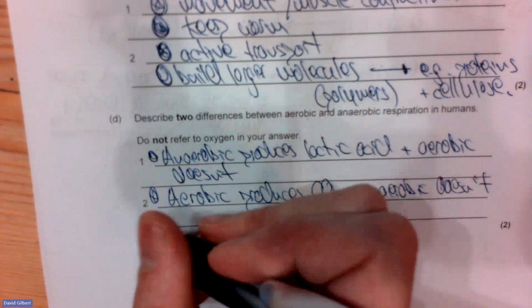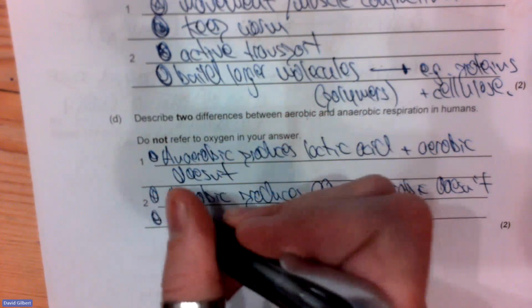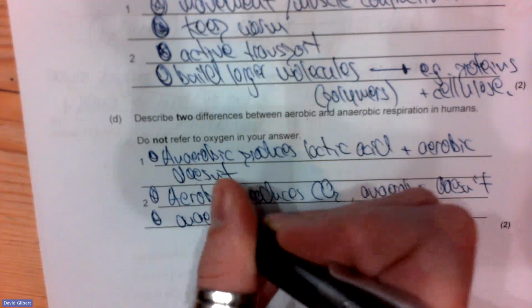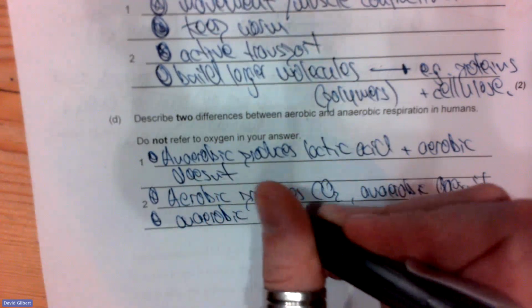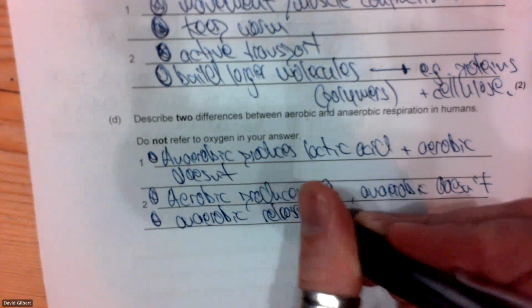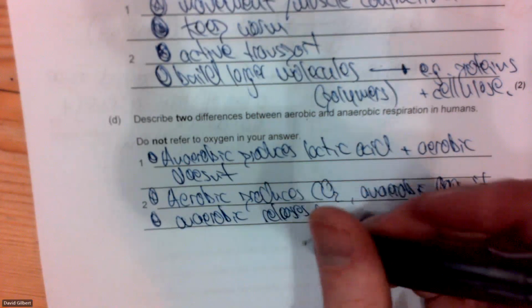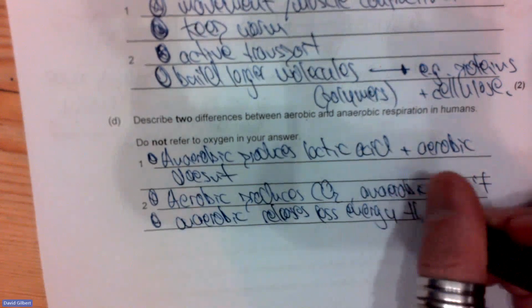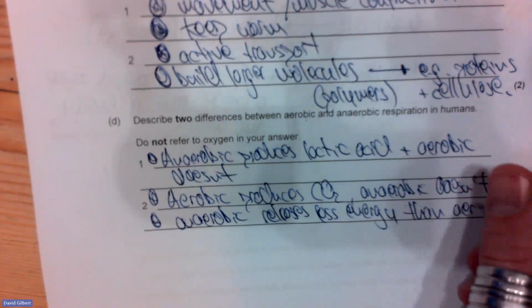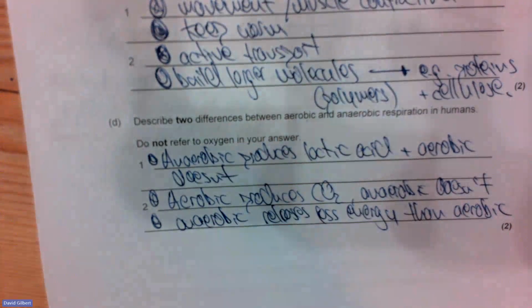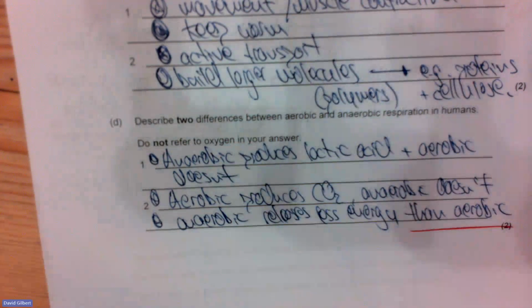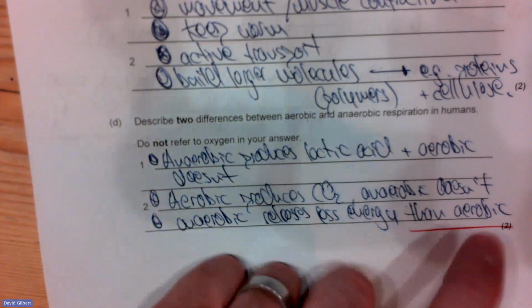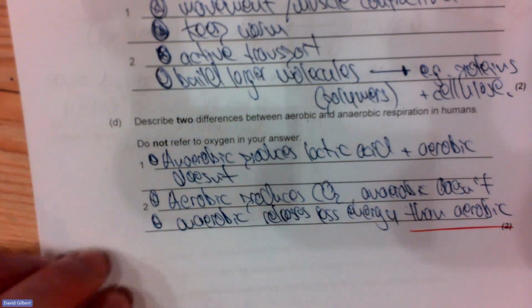Another main one to think about is that in terms of the energy released, anaerobic releases less energy than aerobic. You have to put that final bit at the end because then it becomes a comparison. If you don't put down aerobic, it's not a comparison against anaerobic respiration. It could be a comparison against anything. So be precise. Be precise.